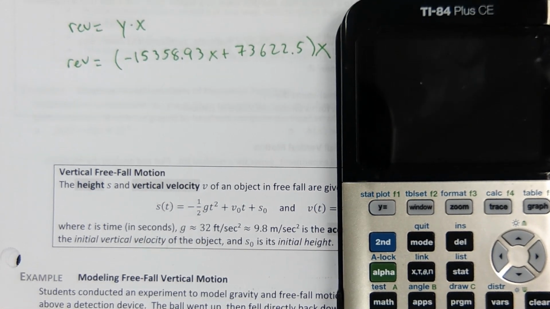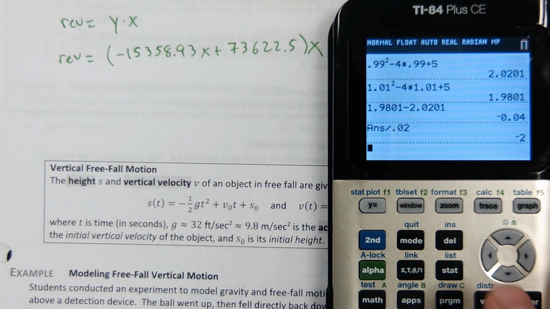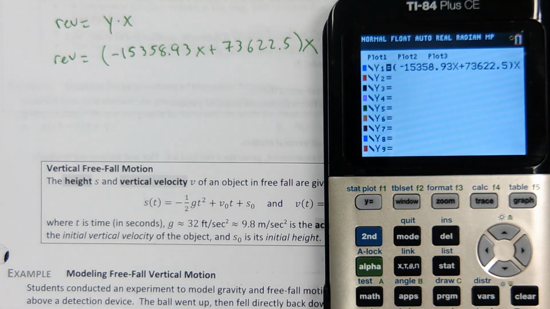So on our graphing calculator, we're going to go to y equals. And you will notice I already have mine typed, so you need to go ahead and type yours. The hardest part about this kind of question is, what's your window going to look like? Well, let's talk about it. What's the smallest number for x that we would want to see on our window?